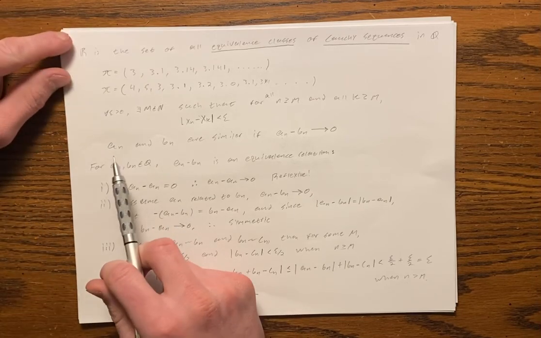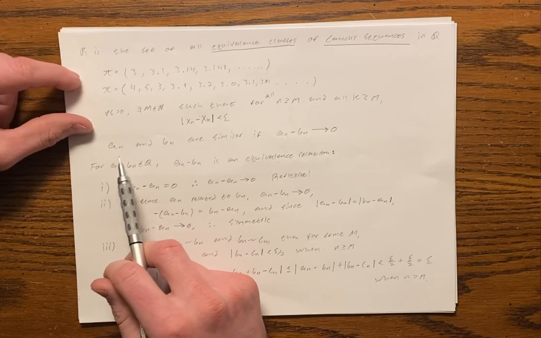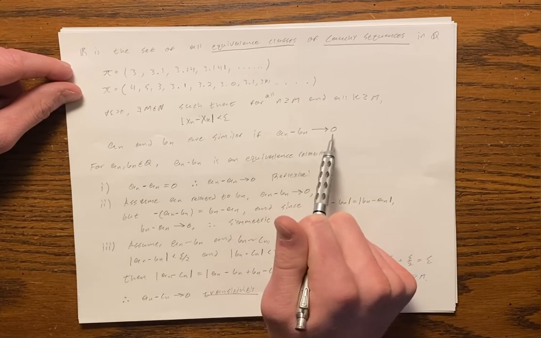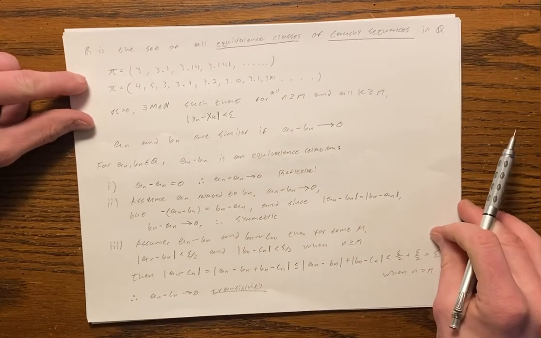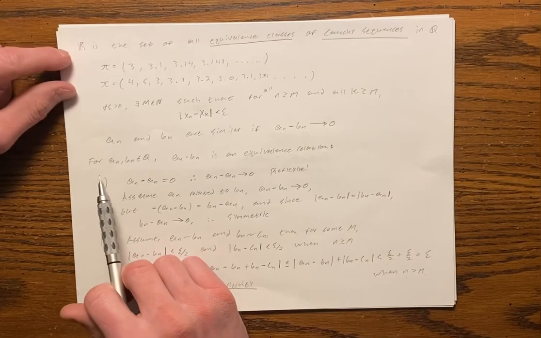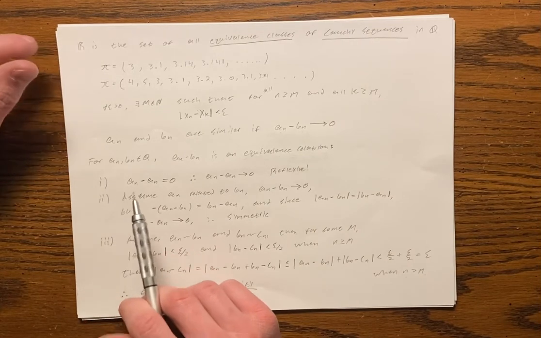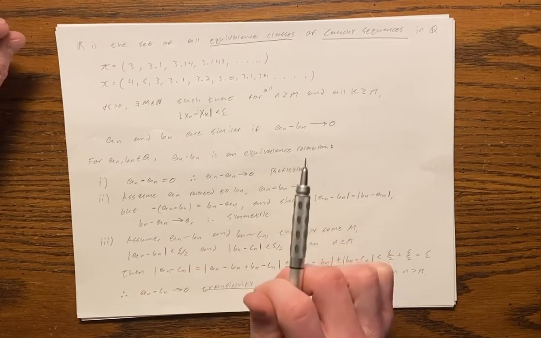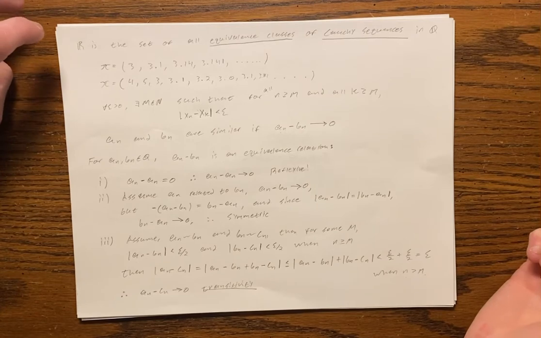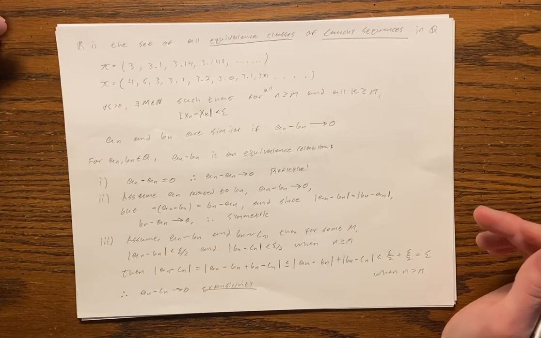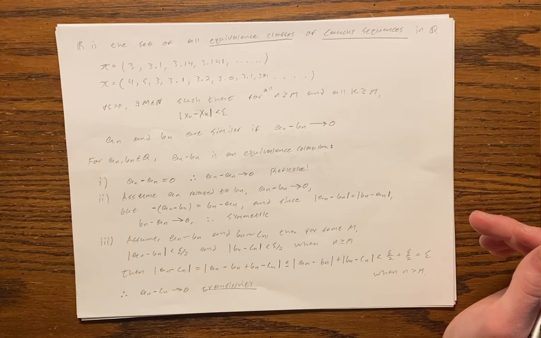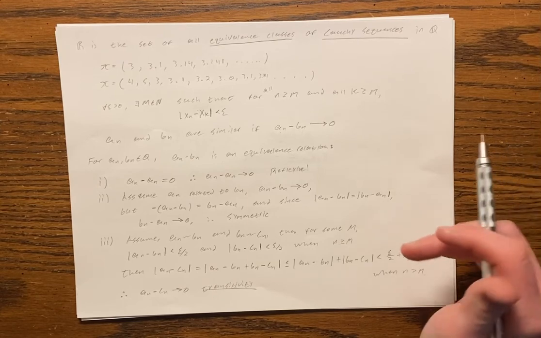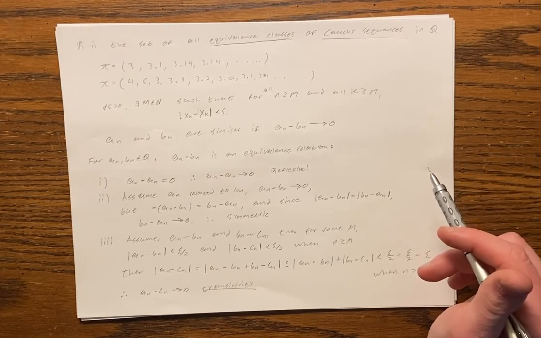So we want to pay attention to this as well. We're going to say that an and bn are similar if an minus bn converges to 0 using this Cauchy completeness. What's really powerful about this is that that's actually an equivalence relation, which you'll recall we defined to begin this journey into rational numbers as well as into proving the real numbers with Dedekind cuts. So proving the equivalence relation right off the bat is really important.